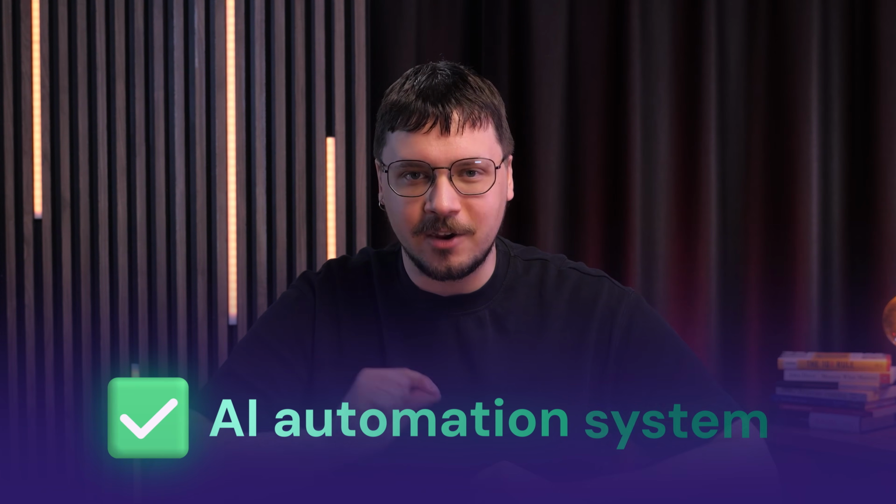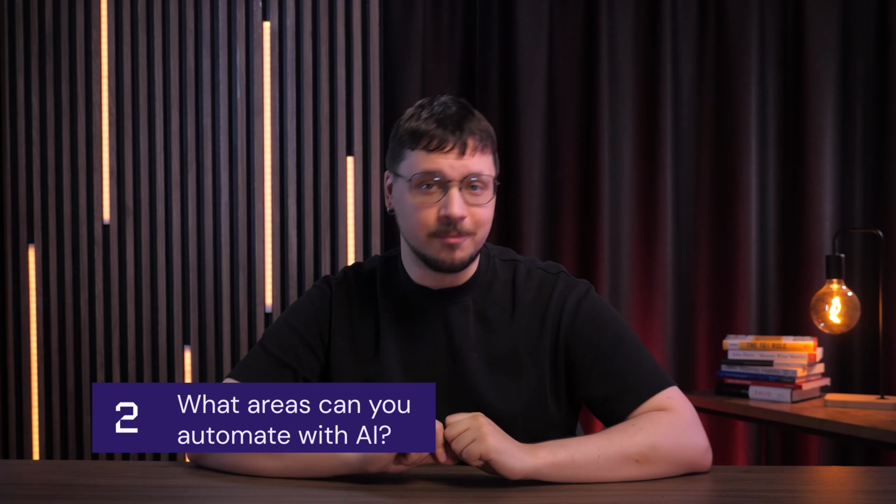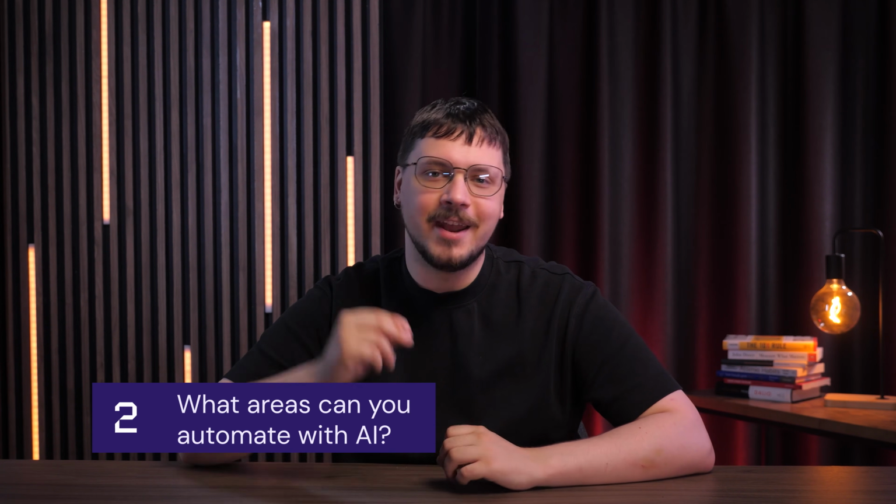Now, when setting this all up, remember, you're selling the AI automation system, not individual accounts. So your clients should own their accounts, whether that's an email marketing channel, payment methods, and CRMs. Now, let me show you some popular areas you can automate and how this all translates into real use cases.